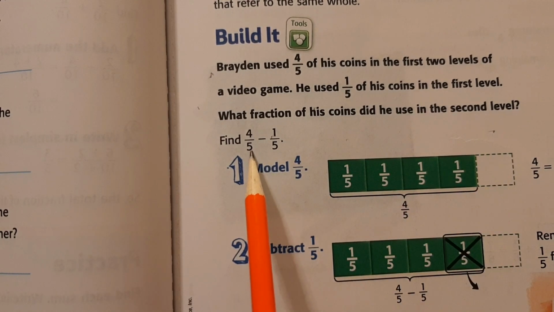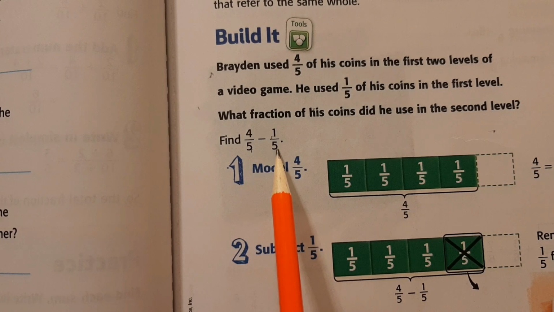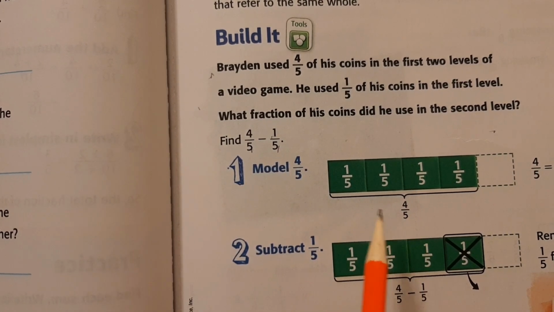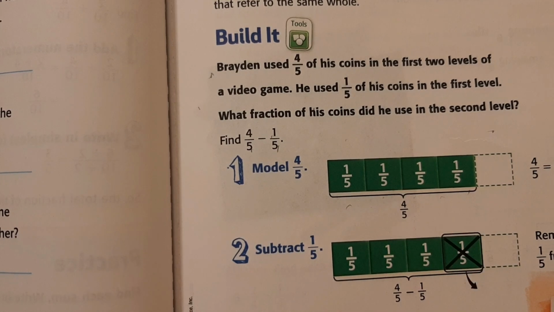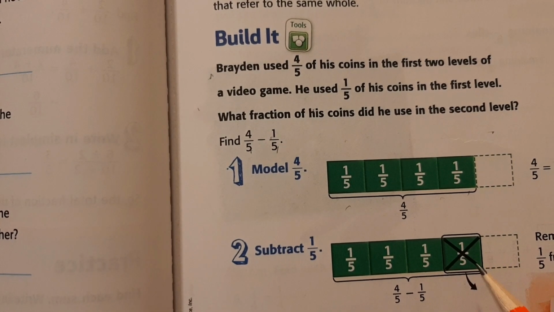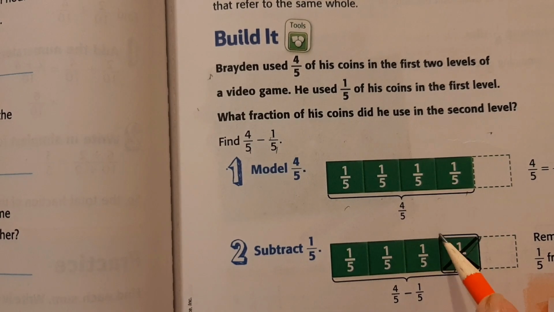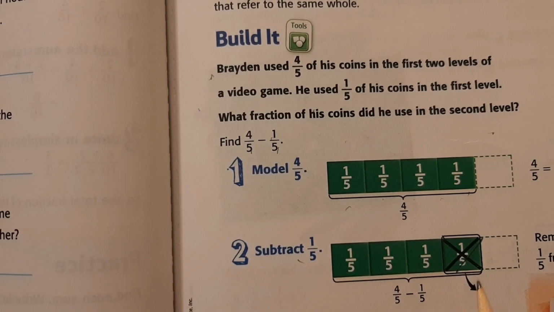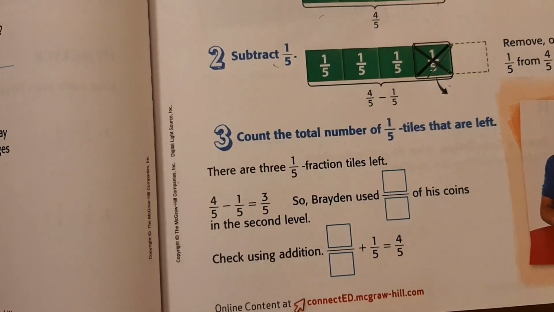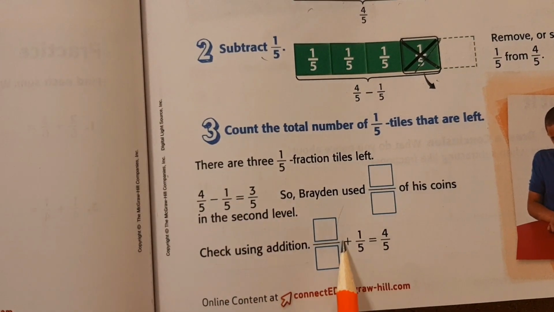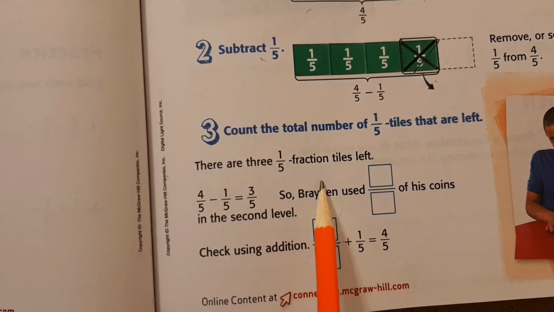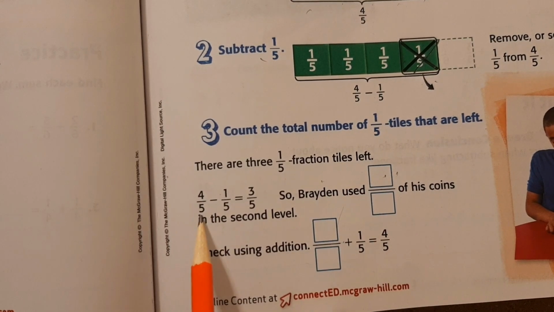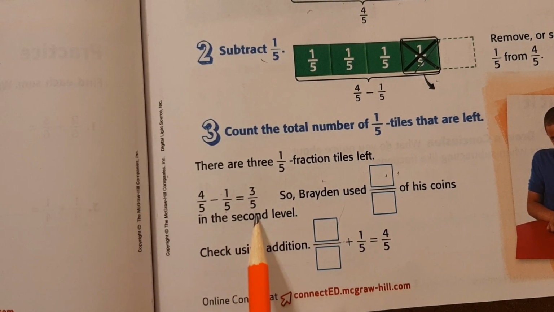So they want you to find 4/5 minus 1/5. So if you look at your book here, they have 4/5 here, and you're going to subtract 1/5. In other words, now you can't take these away, so you're going to cross them out. So if you subtract 1, you take 1 away. So what do you have left? Count the total of 1/5 tiles. Well, you've got 1, 2, 3 tiles. Since there are 3 1/5 fraction tiles, you know 4/5 minus 1/5 equals 3/5.